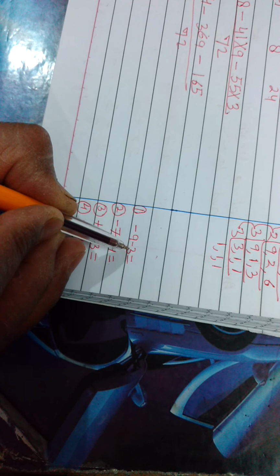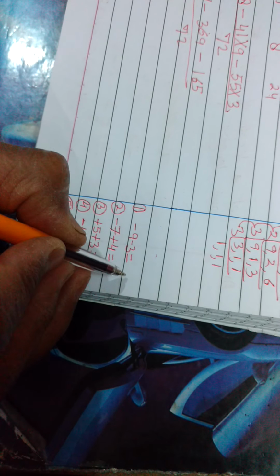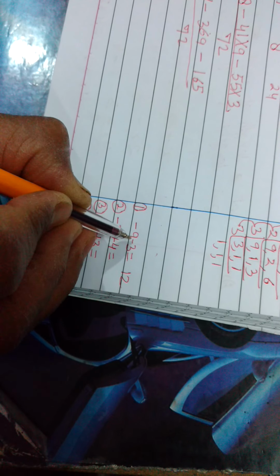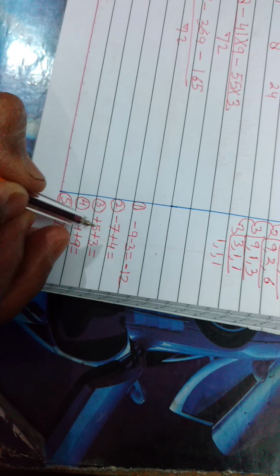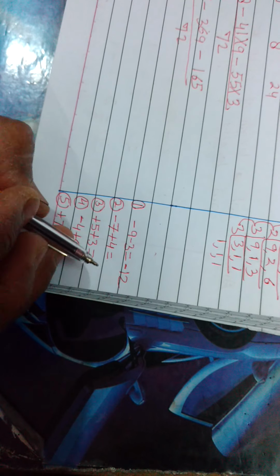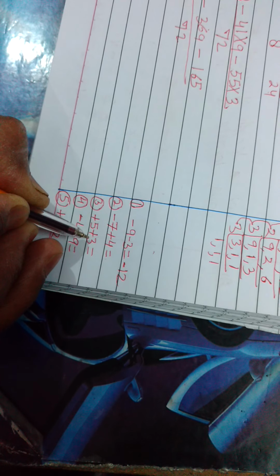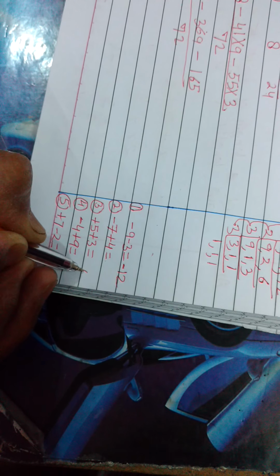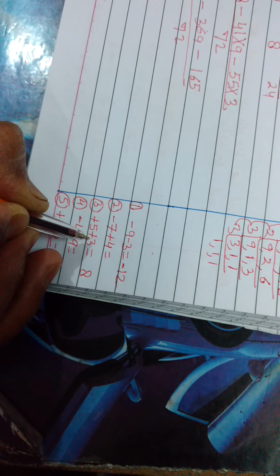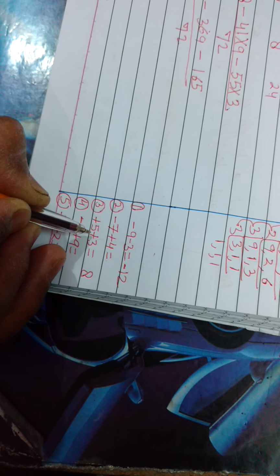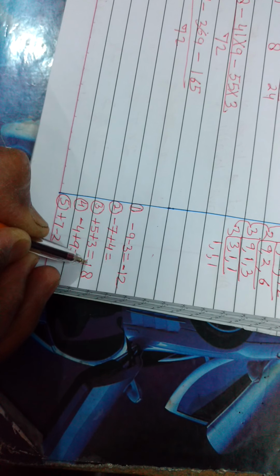If the two numbers have the same sign, we add them, 12, and we put the sign of minus. So this logic you will be using for solving this. Same way, these two numbers have the same sign, plus plus, so we add, and what sign do we put? The sign they have in the question, plus, so we put the plus.